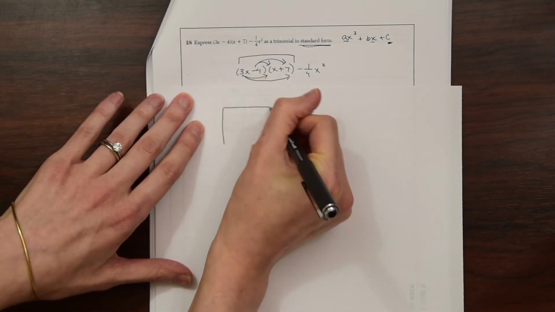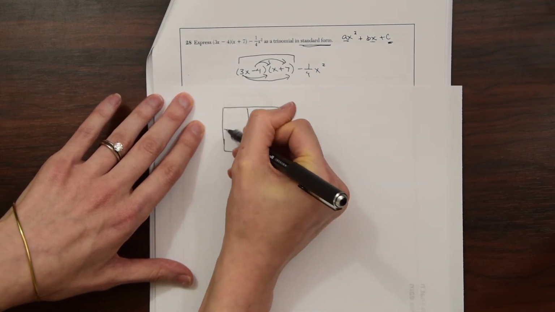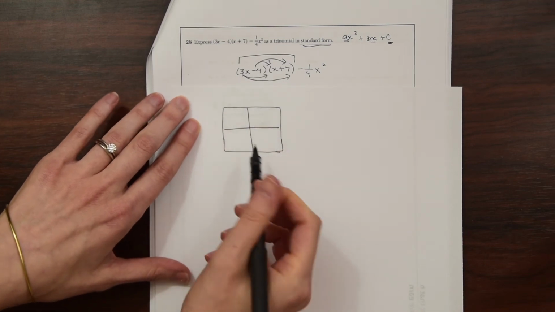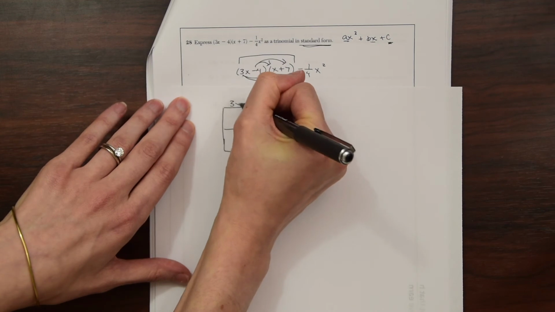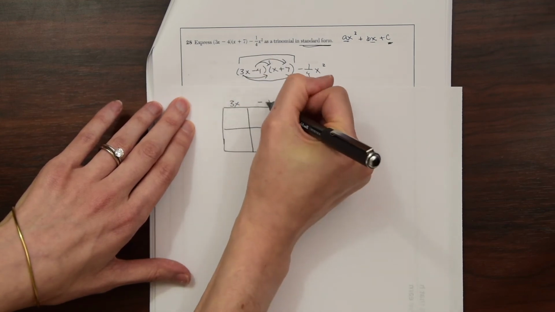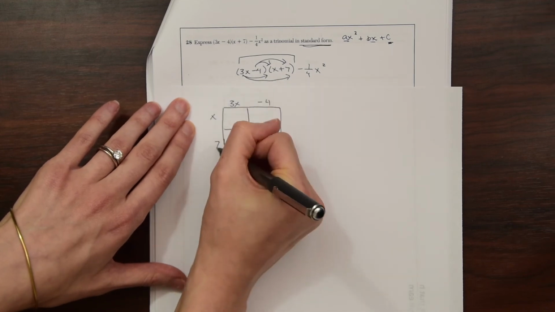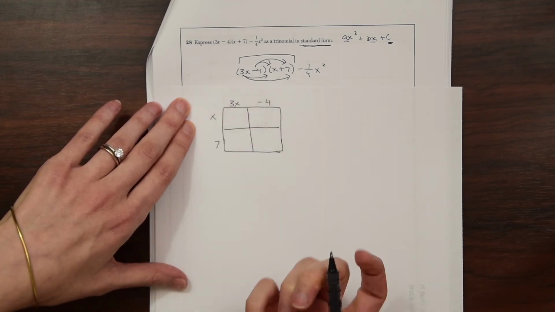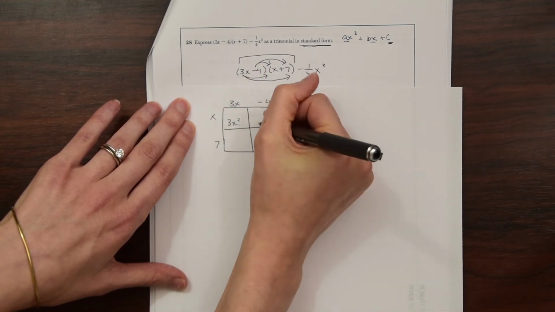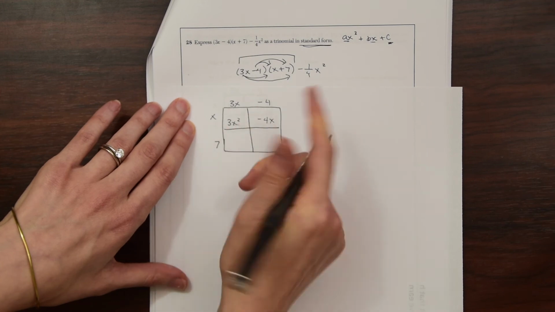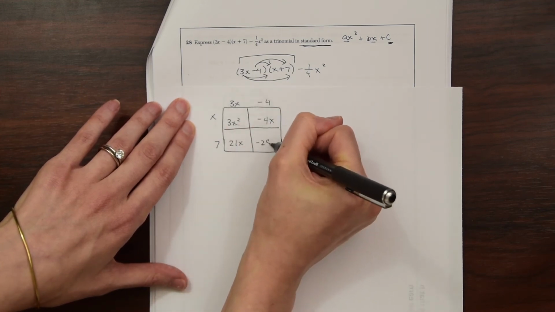We're going to make a box, and each term will be one side of the box. Here we'll have 3x, here minus 4. Then over on this side we'll have x and then 7. Wherever they come together we're going to multiply them. So this will be 3x squared, this will be minus 4x, this will be 21x, and this will be a standalone number, minus 28.